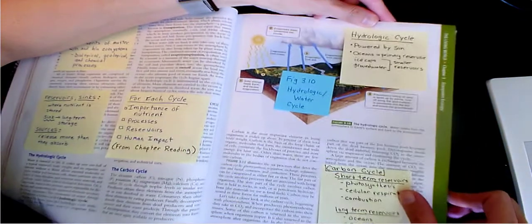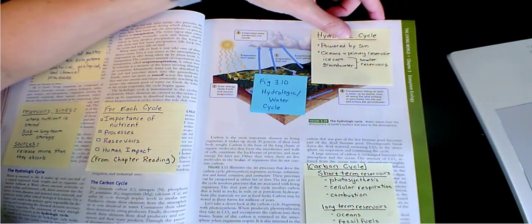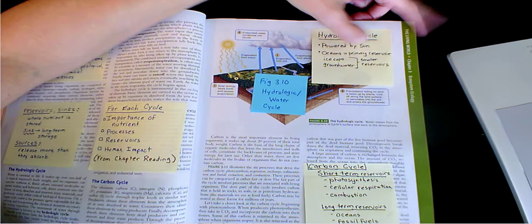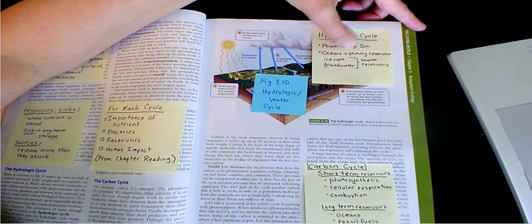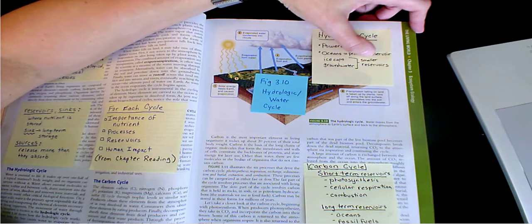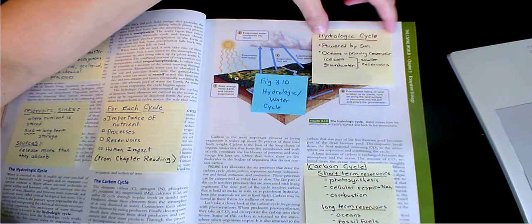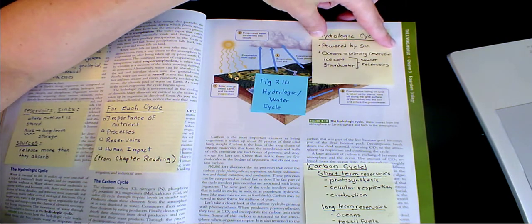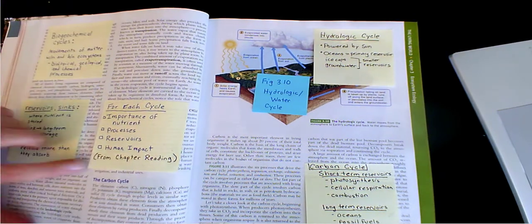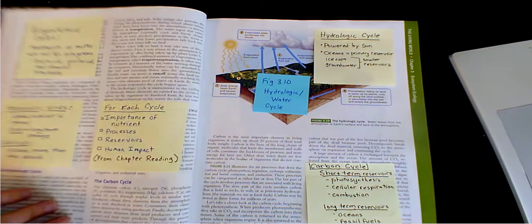Remember that the hydrologic cycle is powered by the sun. So it's determined by the sun. That's what makes it go. The oceans are the primary reservoir for water. That makes sense. Ice caps and groundwater are much smaller reservoirs. This was in the College Board, so I just wanted to make sure that you have it in the same place. Again, make sure that you're using this template to make your own.